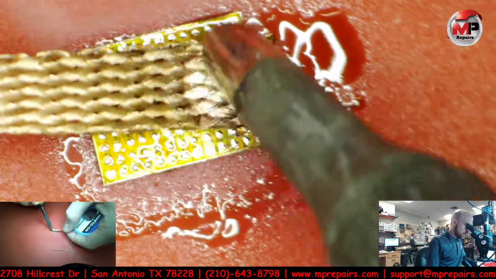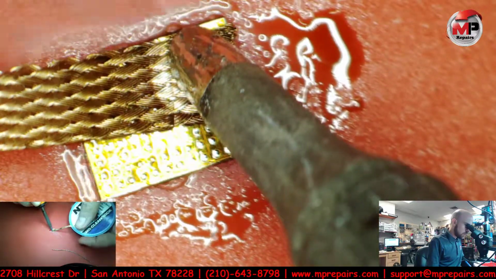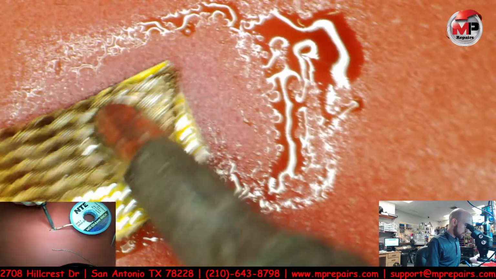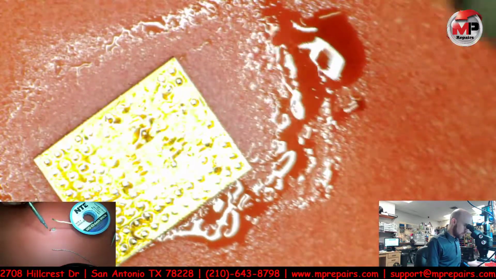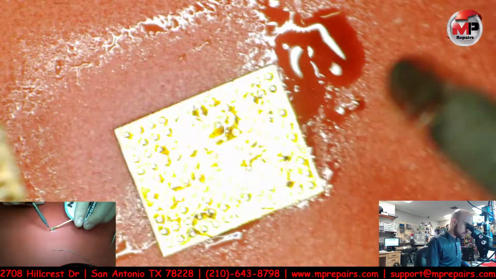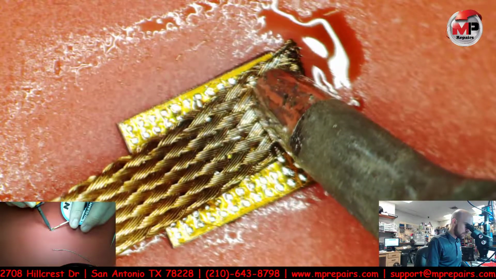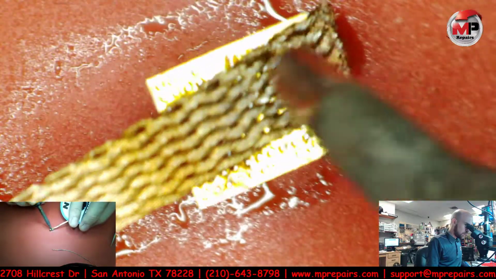Now again, I normally don't do this, and this is probably why I normally don't do this, because this thing will get stuck to it. And I don't think there's really any need to wick the pad.